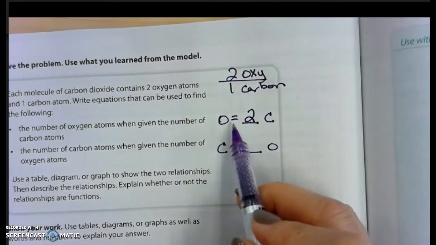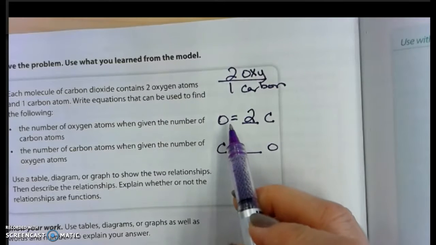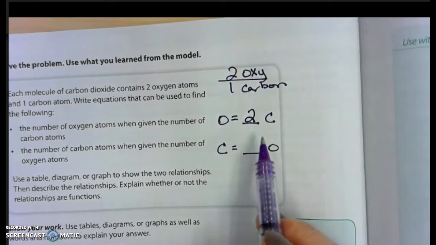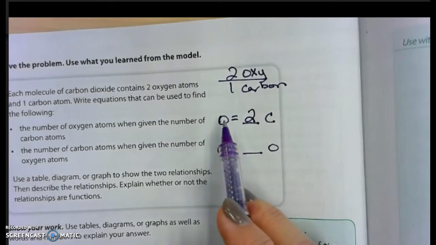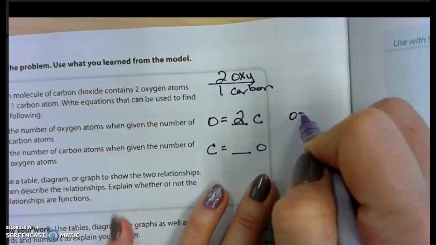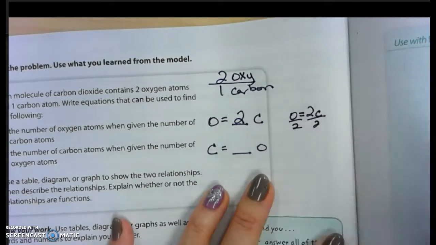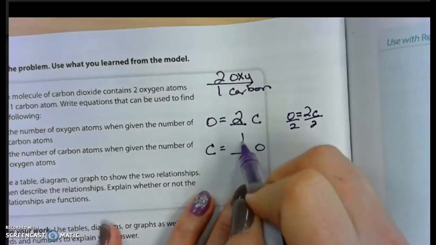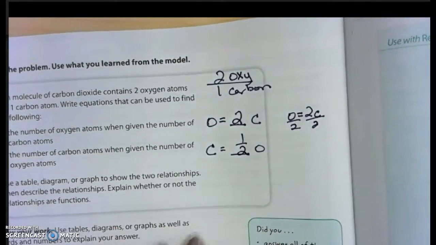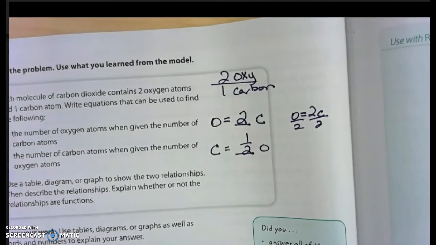When we multiply, it will give us oxygen. Now, if we're going to do it the other way, we would be solving for C instead of O. If we wanted to rewrite this equation, we would have oxygen is equal to 2 times carbon. If we divide by 2, we would get C is equal to 1/2 the oxygen atoms. Okay, O is probably not the best variable there, just so you know.